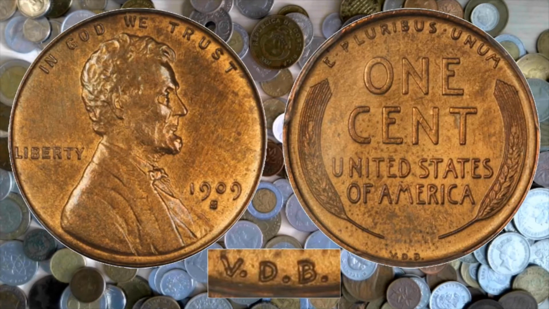And 1909 was kind of crazy because there was the 1909 VDB, the 1909, the 1909S, and the 1909 SVDB, so there were like 4 different ones in 1909, which was pretty crazy. There were some errors, including the 1922 no D and the 1922 weak D, but we're not going to go into details about those right now.